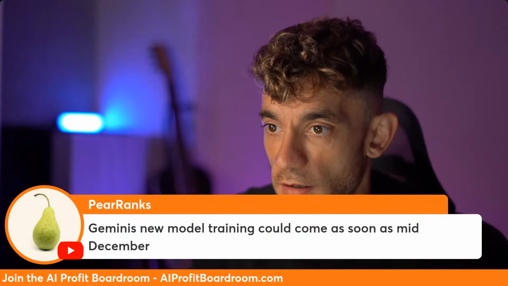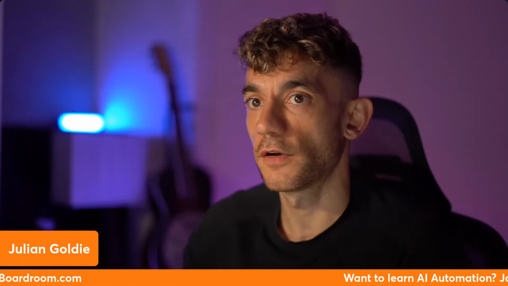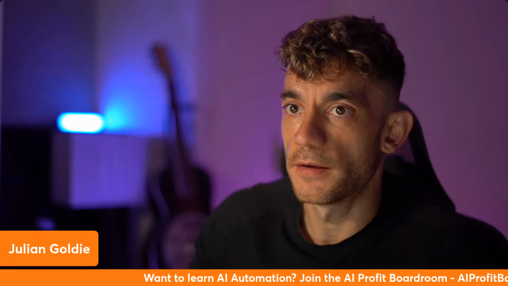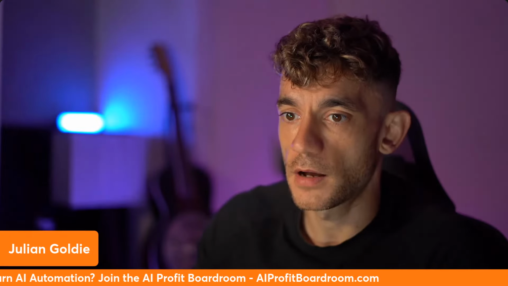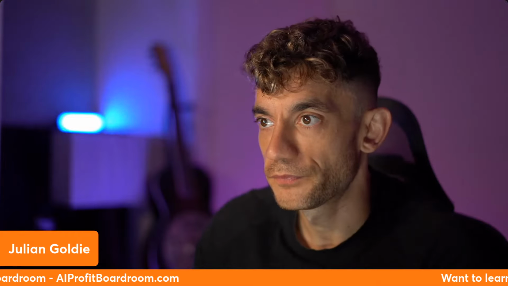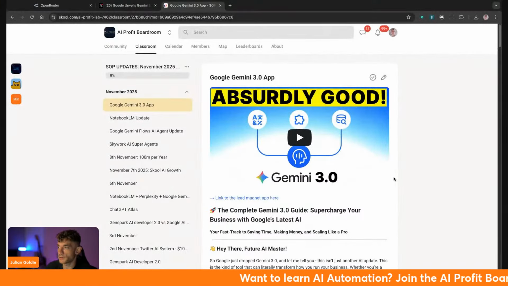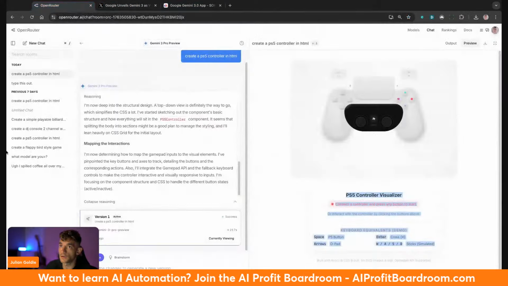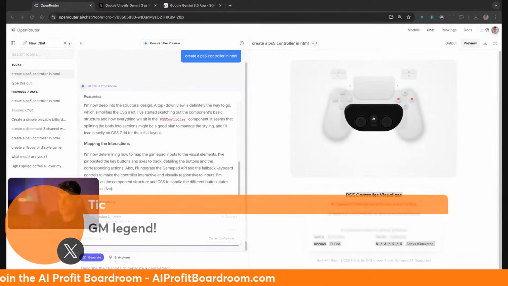Gemini's new model training could come as soon as mid-December. Okay, nice, nice. So you let me know what you think. Overall, I would say it's pretty good. I'm excited to see what Antigravity can do once it's not overloaded with people testing it. But yeah, I've shown you basically how to use Google Gemini 3 Pro to build apps inside AI Studio, how to create apps inside the Gemini app, how to use it on Open Router, how to use it inside the IDE as well, and also some of the pros and the cons of using this.